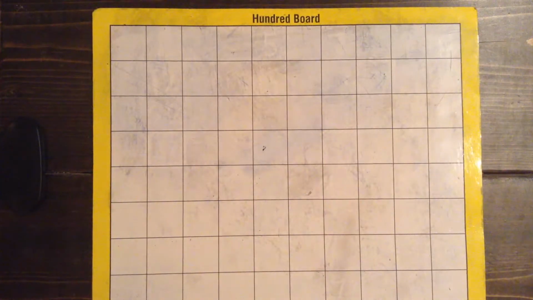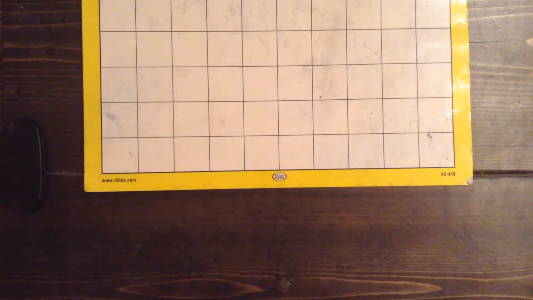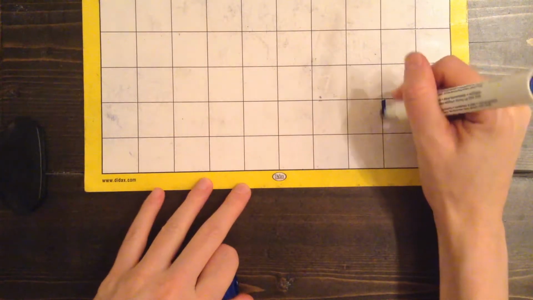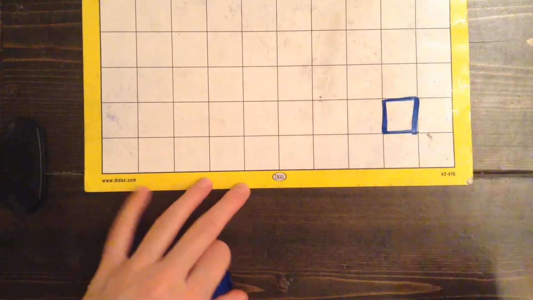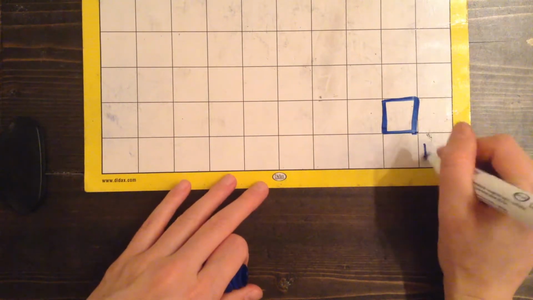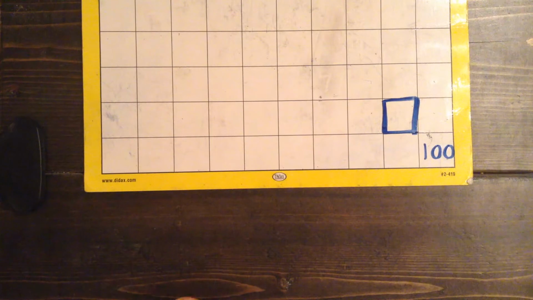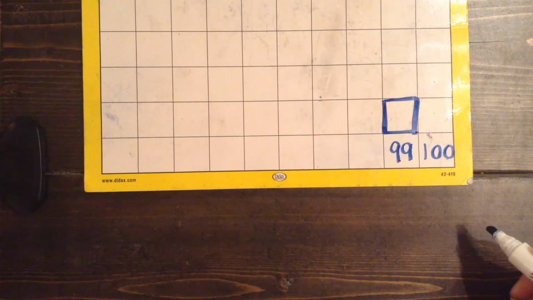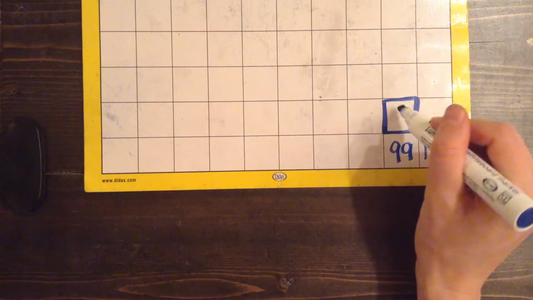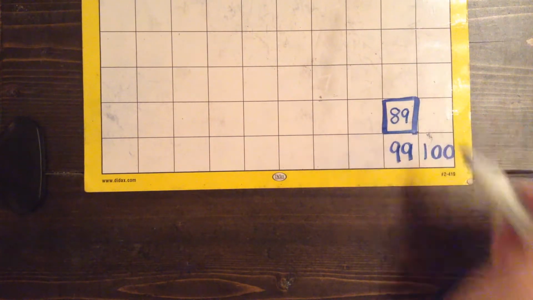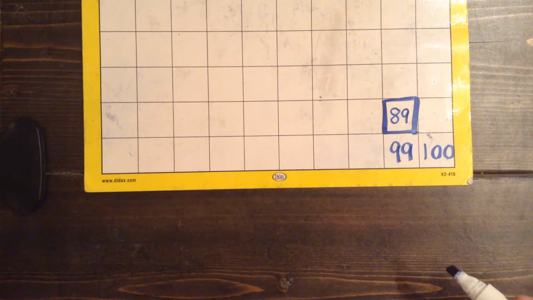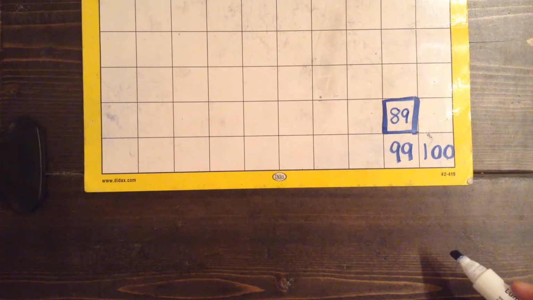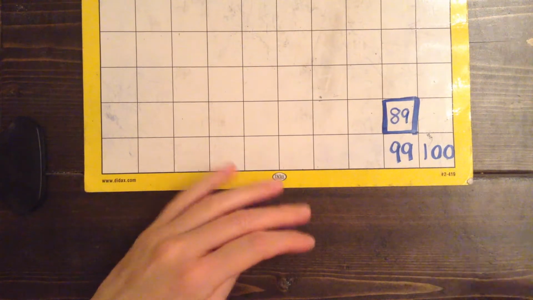What strategy will you use to find this missing number? Remember, 100 is here. How will you figure it out? Well, you know that this number is 99. You could count backwards by tens to find the missing number. 99, 89. That was much faster. There's all kinds of shortcuts you can use when you're trying to find a number on the 100 chart.